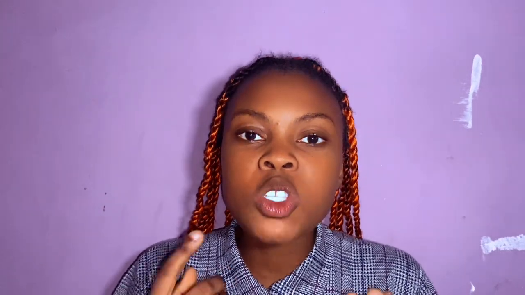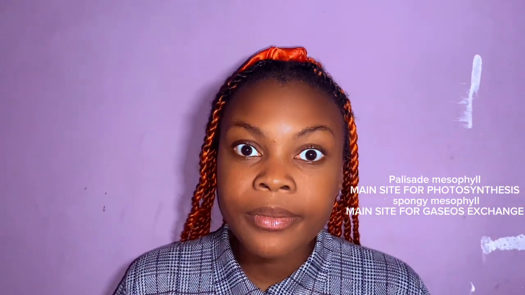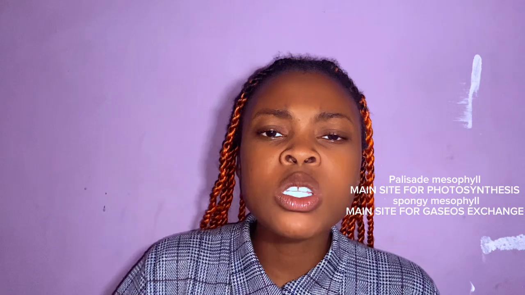So there is another thing called the vascular tissue in a plant, and they are made up of your xylem and your phloem, where your xylem is responsible for water conduction across the plants. And the phloem is responsible for food transportation across the plant. And there is another thing called the palisade mesophyll and the spongy mesophyll. The palisade mesophyll is the main site of photosynthesis in the plant. Yes, it's the main site. And the spongy mesophyll is the main site for gaseous exchange.